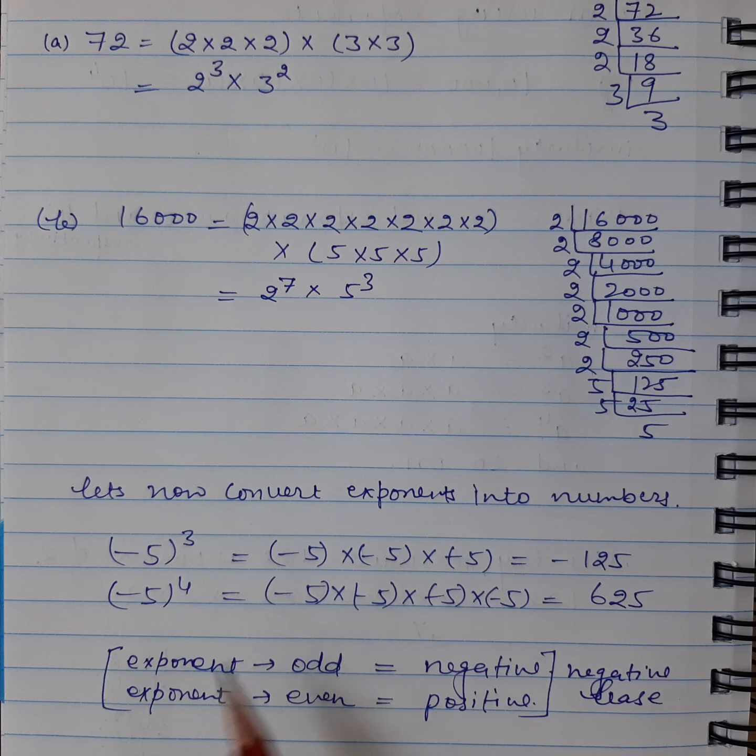Let's see what happens for minus 5 raised to power 4. Minus 5 multiplied by minus 5 multiplied by minus 5 multiplied by minus 5. Minus 5 times minus 5 is 25, and minus and minus become plus. Now if we multiply plus 25 with minus 5, it becomes minus 125, and then if we multiply minus 125 with minus 5, it becomes plus 625.